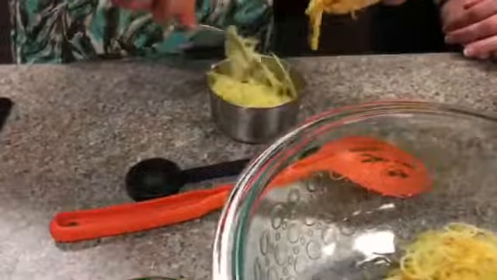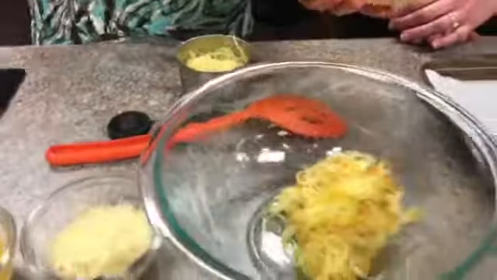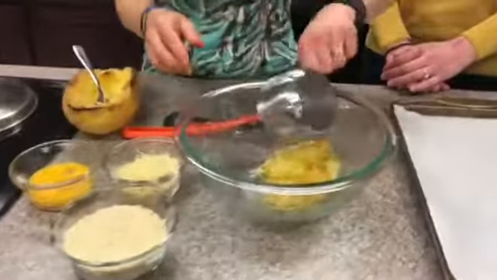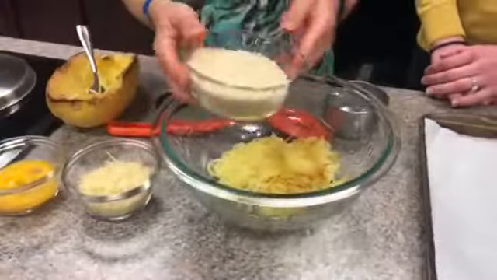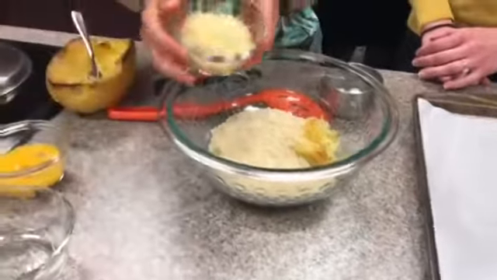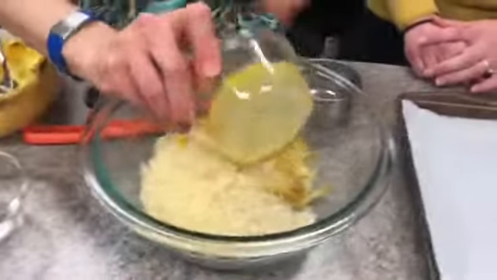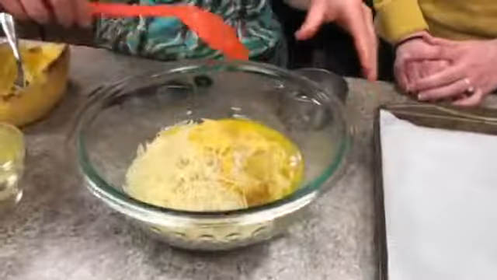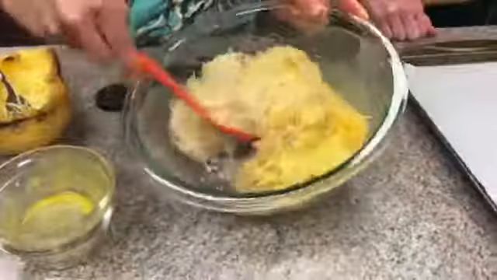And like I said, if you were using this whole for another recipe, you would continue scraping until all that's left is that skin. But you take a cup and a half of the spaghetti squash, and to that you're going to add a cup of panko breadcrumbs, a half a cup of Parmesan cheese, and 1 beaten egg. And you're just going to mix that all together. It's a pretty simple recipe. You probably have a lot of those at home.